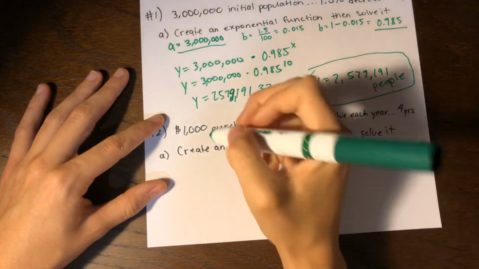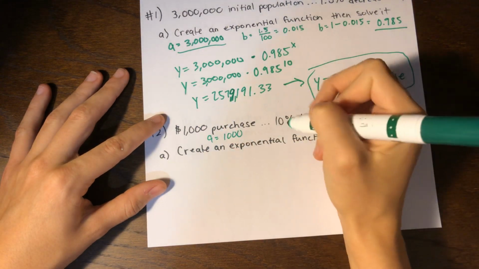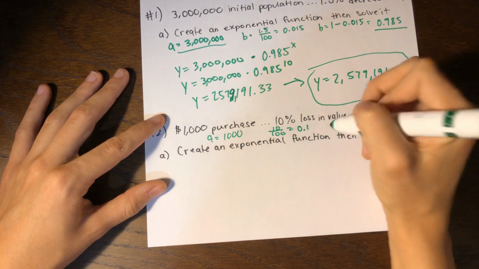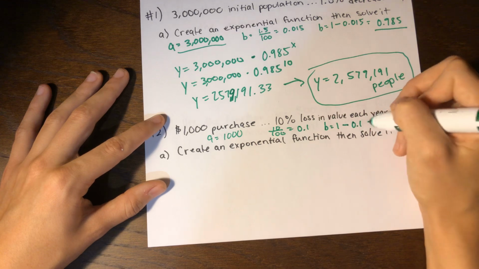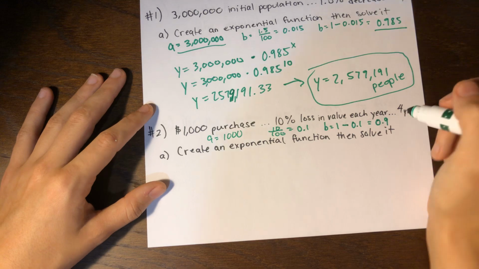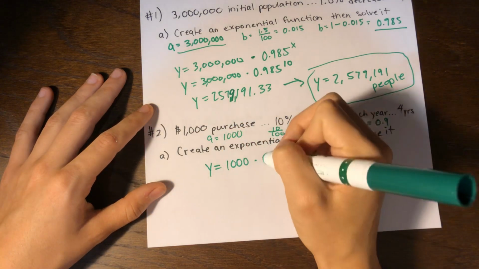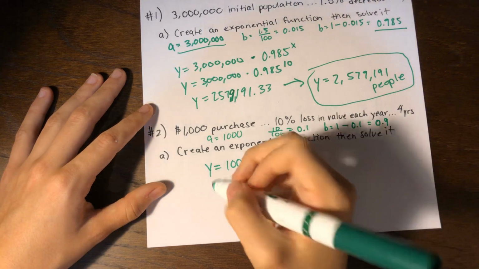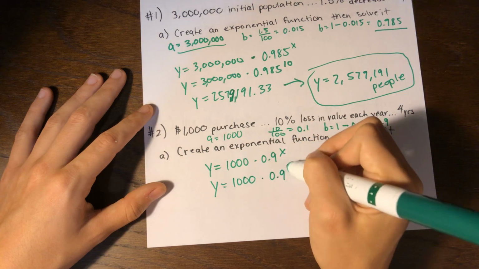Next one. I have 1,000, so A is 1,000. For b, first I need to do 10 divided by 100. I get 0.1. For b, I do 1 minus 0.1, so I get 0.9. So my exponential function is y equals 1,000 times the 0.9 to the x power. I have 4 years, so now y equals 1,000 times 0.9 to the 4th power.